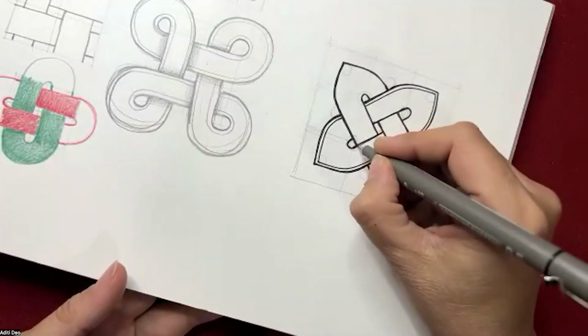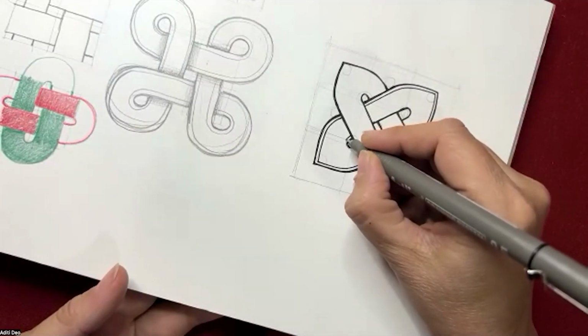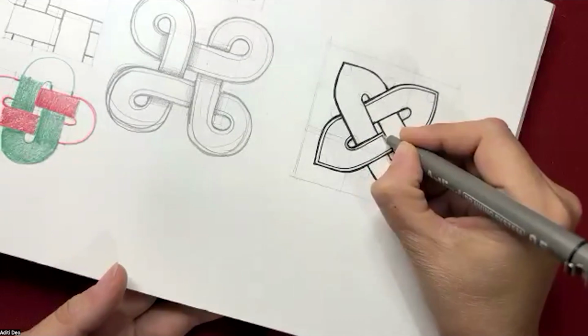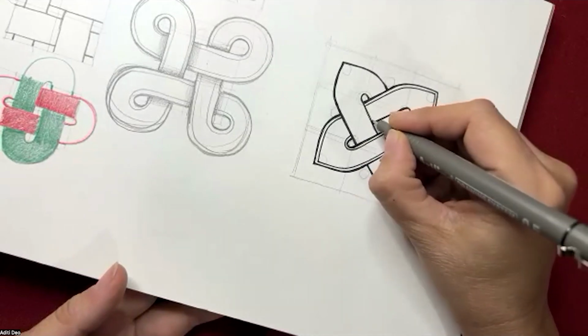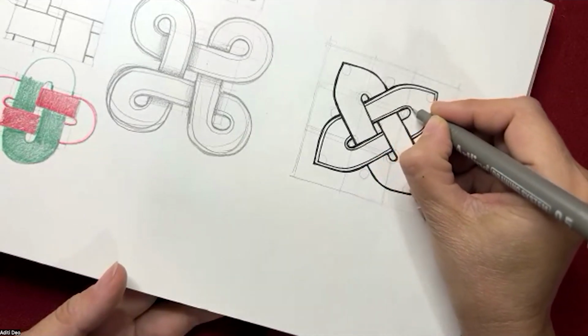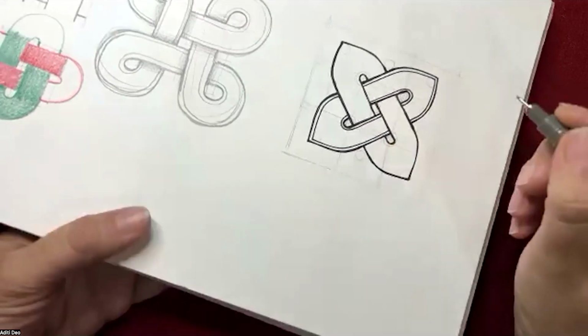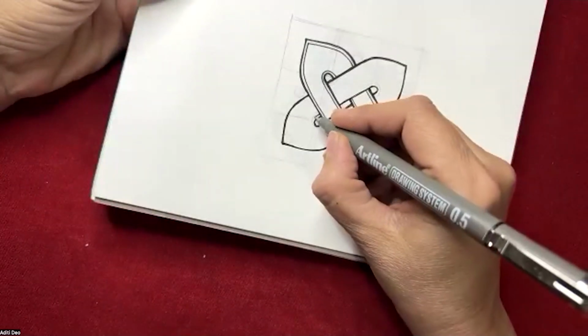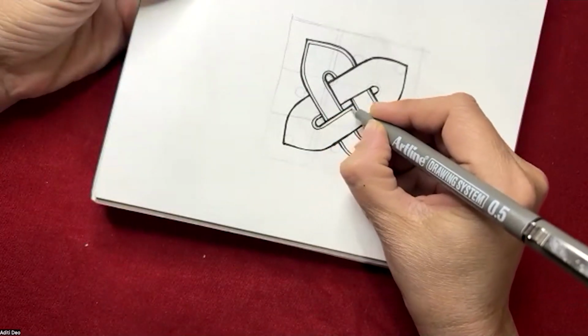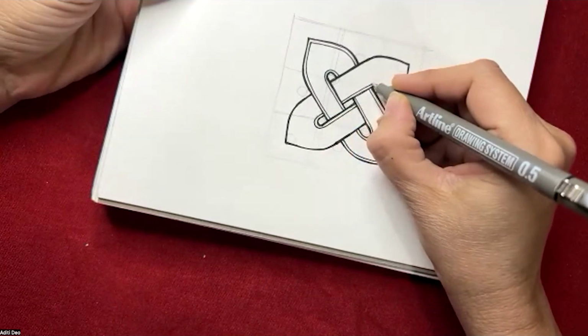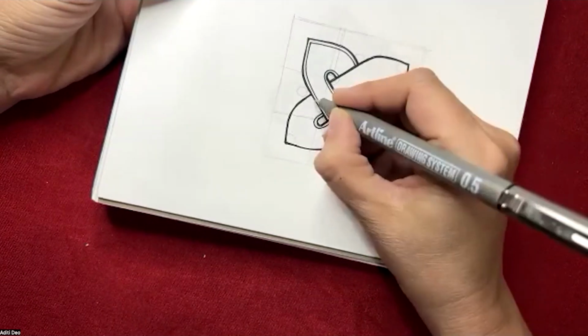Same thing on the inside. Already it's looking very nice. Even if I don't color it, it'll look great.